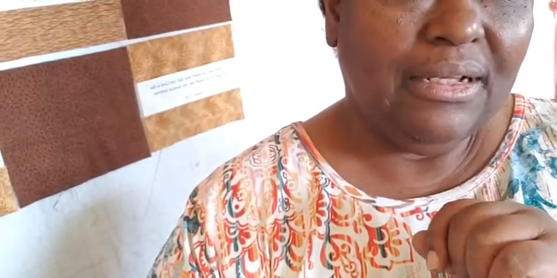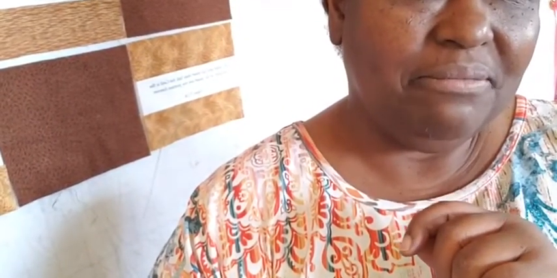It's a little bit more difficult to do. A lot of times I don't like to do it, but some people like that. I'm not one of them. I like to have all my corners squared off, and it makes it easier for me to quilt it that way.